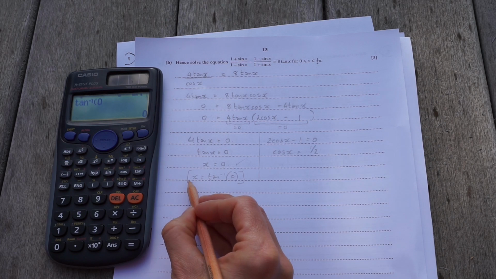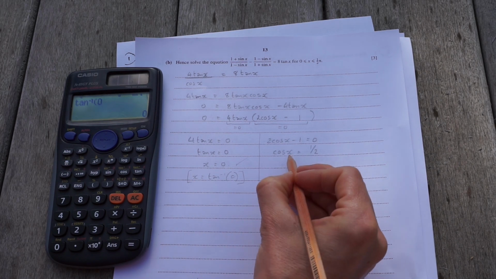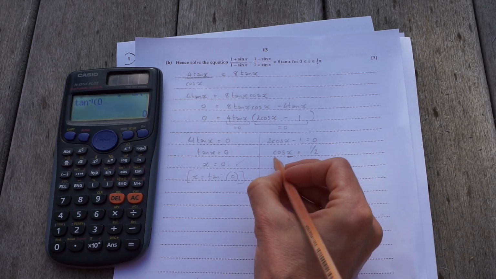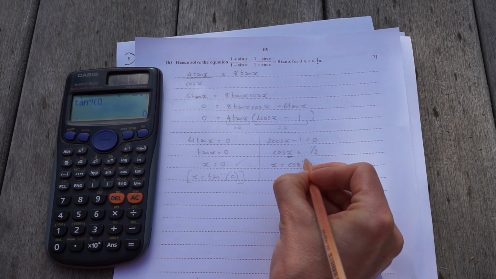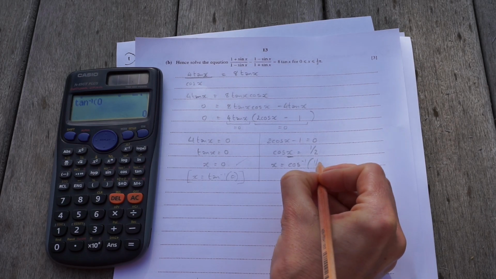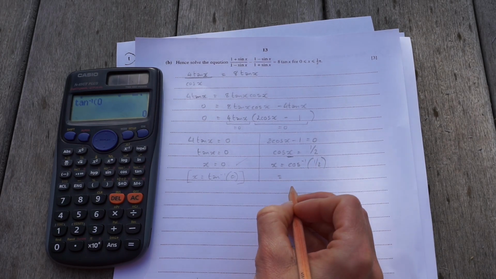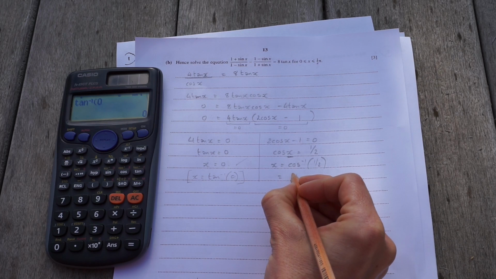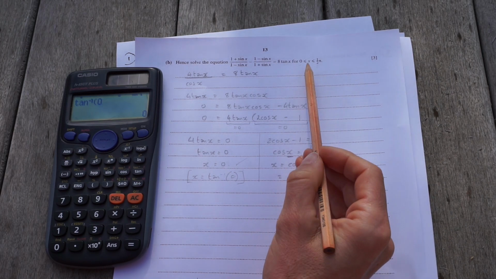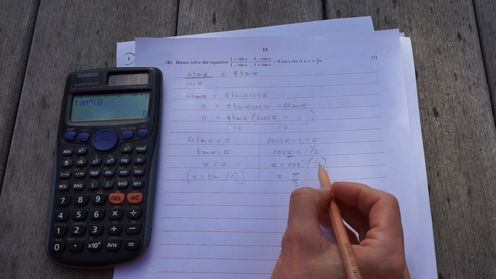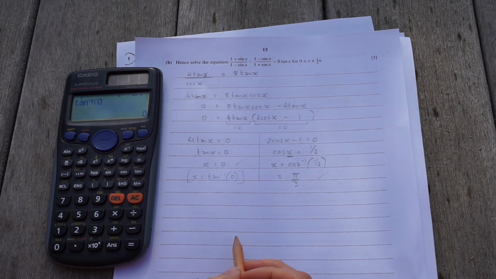So just like that second method I showed you here, to work out the angle x, all you have to do is press shift on your calculator to find cos minus 1 of a half. And when you do that, you should get pi over 3, which also falls within the range they gave us at the beginning of the question, so we know this is another solution.